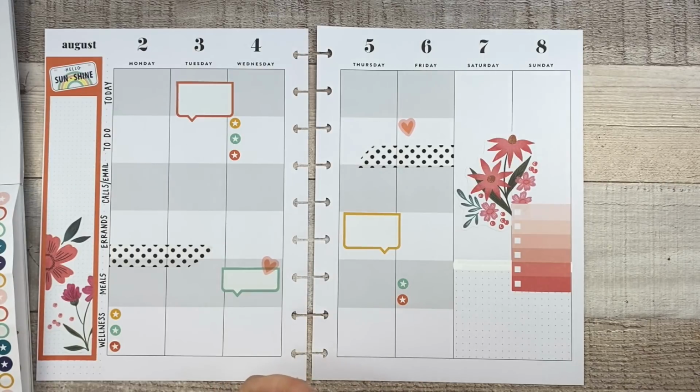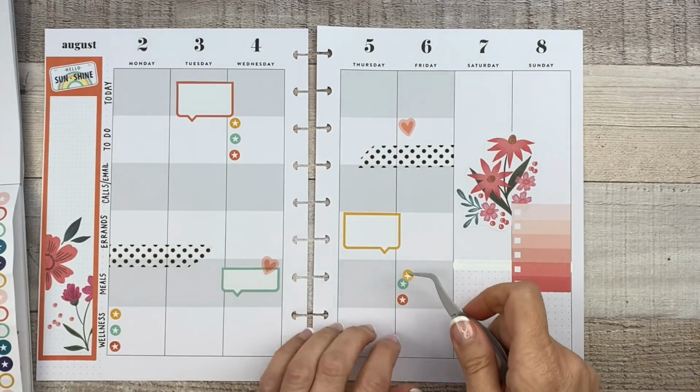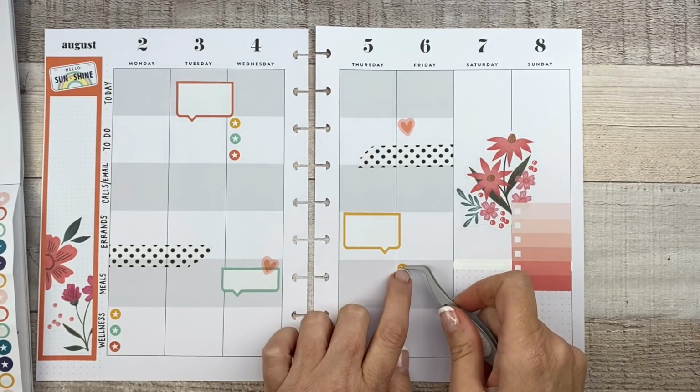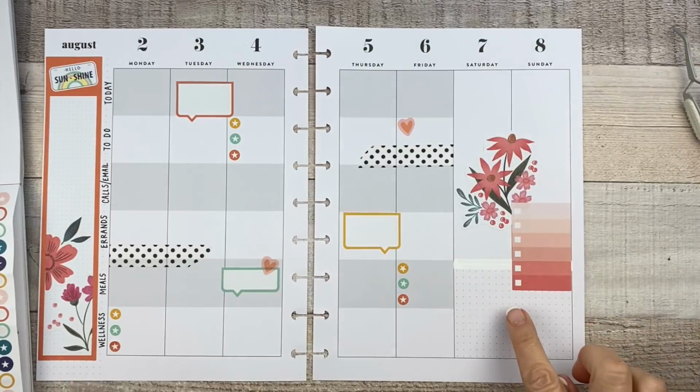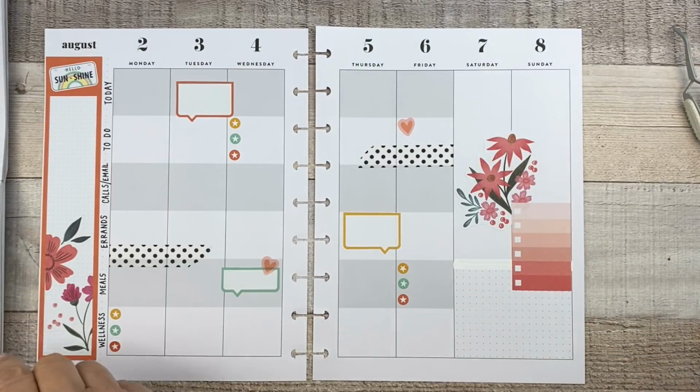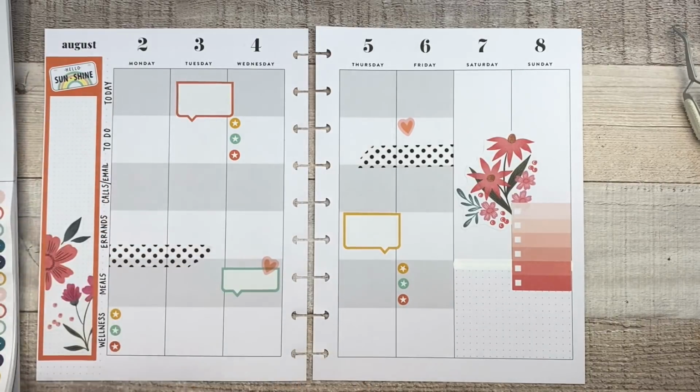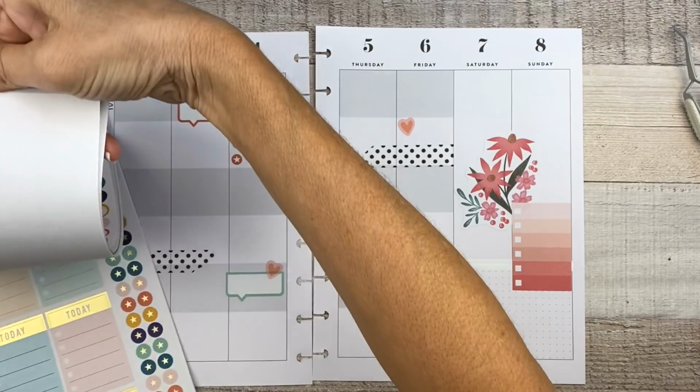So there's definitely ways to make this color block layout look a little bit cuter than just your average stripes across the page. I think there's ways to make it look cute. So maybe add a couple more flowers over here. I feel like something's needed right in that section here. So maybe we look in here and find something else small.